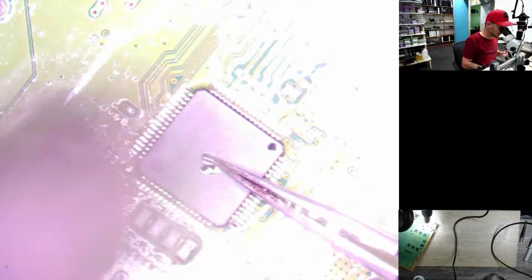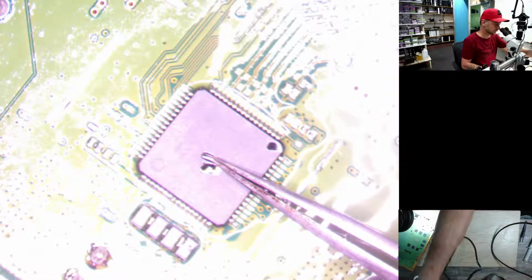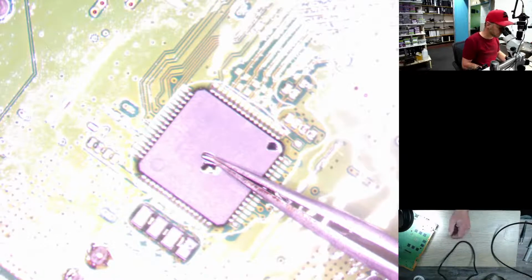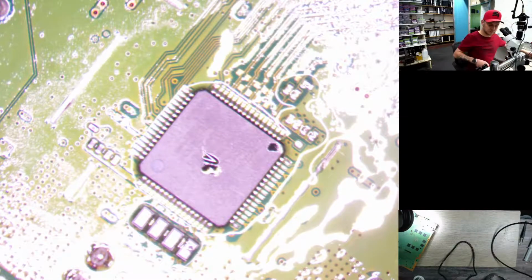Take it off and put it on again. Okay, so just hold it down there a little bit. Solder should be nice there. Put some alcohol on again. Scrub this board just so we can see that we got it in the right place.